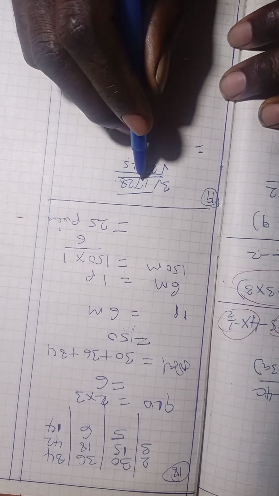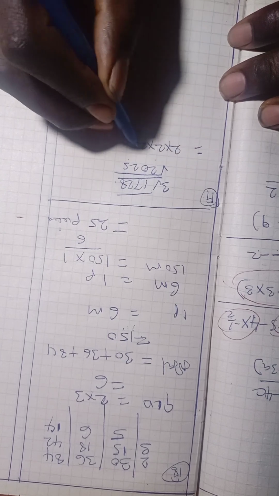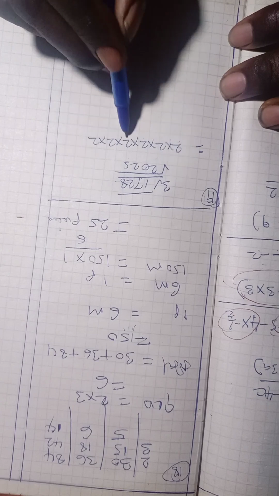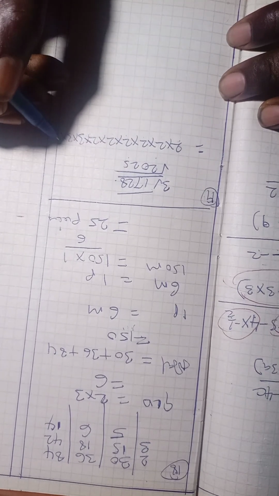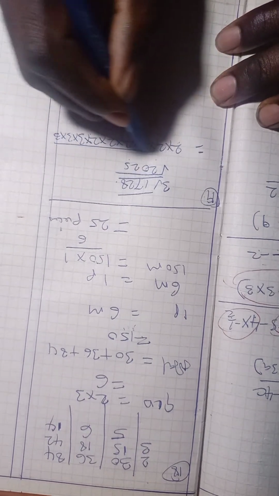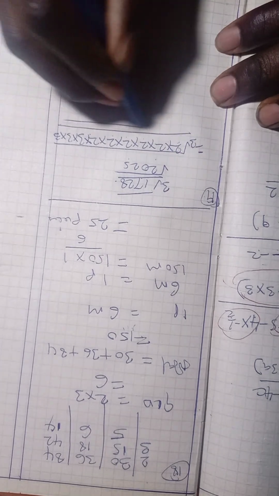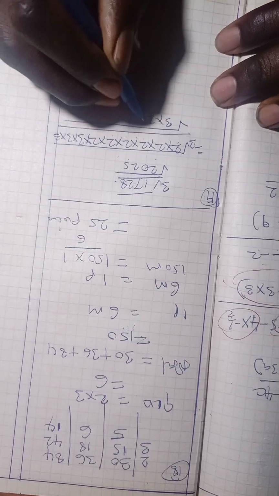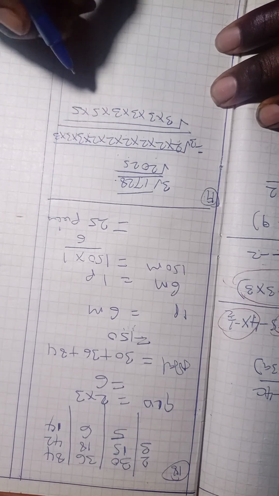The prime factors of 1728 are 2 multiplied by 2 multiplied by 2 multiplied by 2 multiplied by 2 multiplied by 2, 6 times, 1 2 3 4 5 6, and then multiplied by 3 multiplied by 3 multiplied by 3, 3 times. All of this is under a cube root. And then the factors of 2025 are 3 multiplied by 3 multiplied by 3 multiplied by 3 multiplied by 5 multiplied by 5.